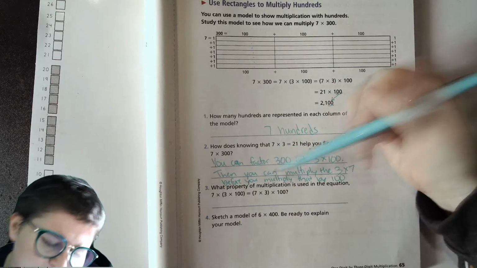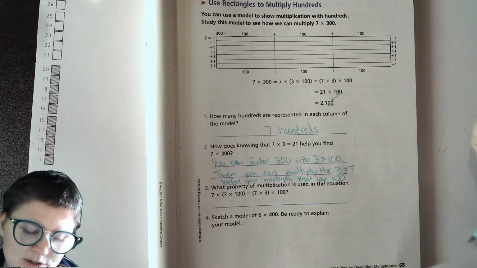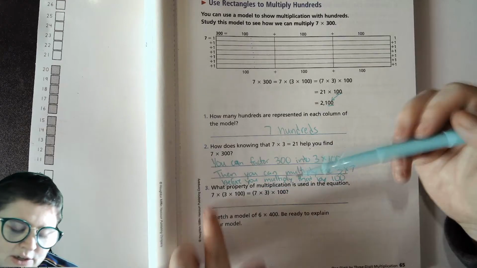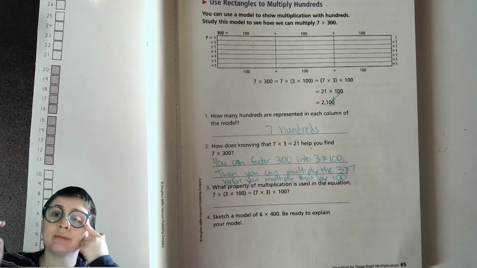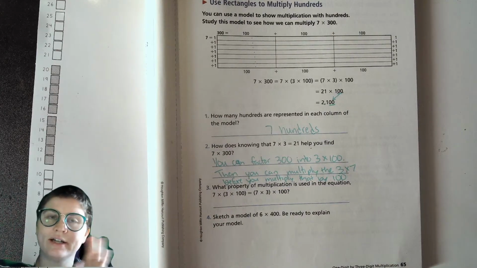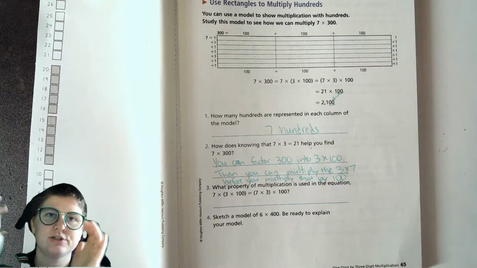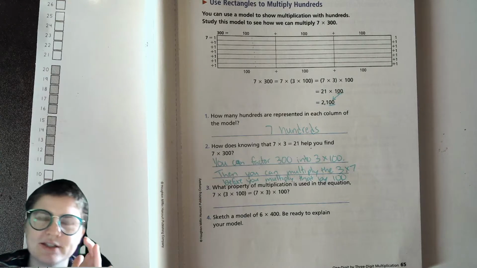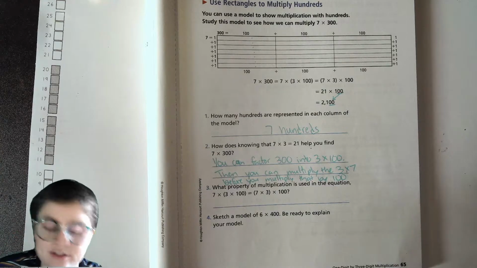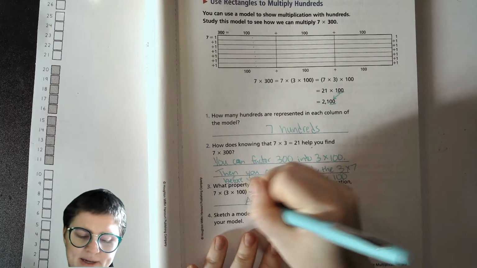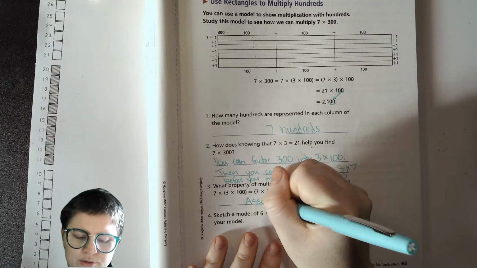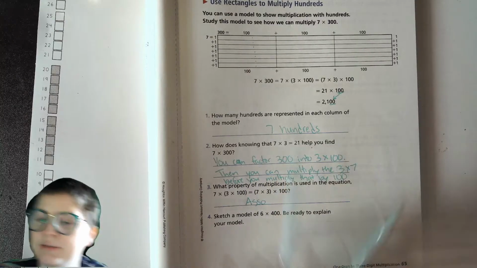What property of multiplication is used in the equation? Take a quick look. The parentheses, remember, are indicating what you're doing first. And so just shifting those parentheses is called the associative property. Say it back to me. Make sure I spell it right.